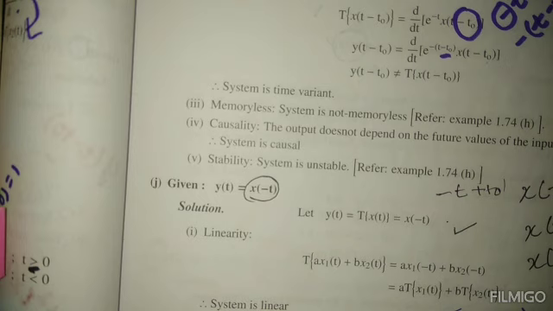In the case of the time invariant system, you can see that there was no other t in the case of the first one. It was only x of t that was present. So for that x of t, you just substituted t minus t naught, and for the t in y of t, you just substituted t minus t naught, right?